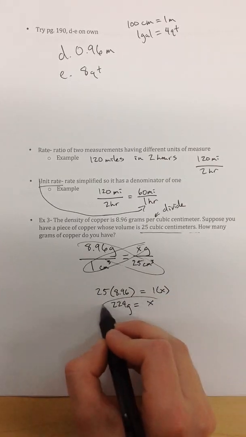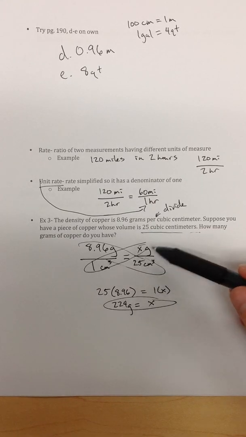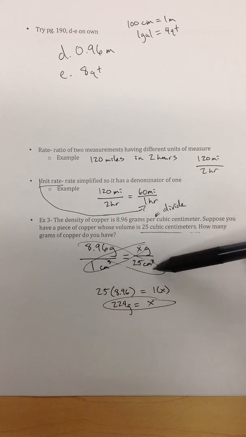And that would be our solution. So 224 grams is how much would match up with 25 centimeters cubed. The big thing with that, again, is just lining up those labels. If your labels are lined up, you're okay.